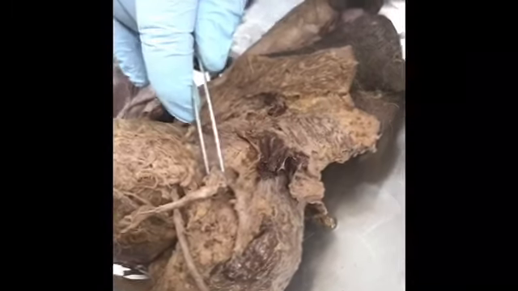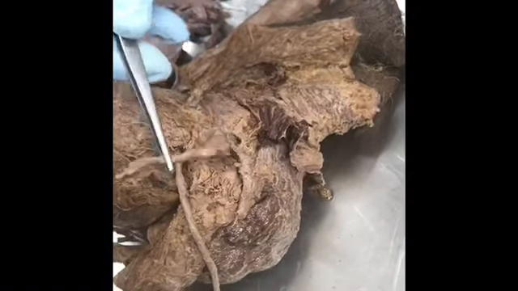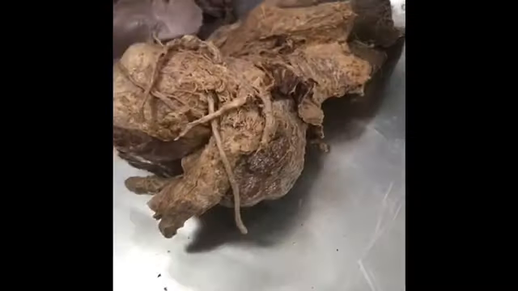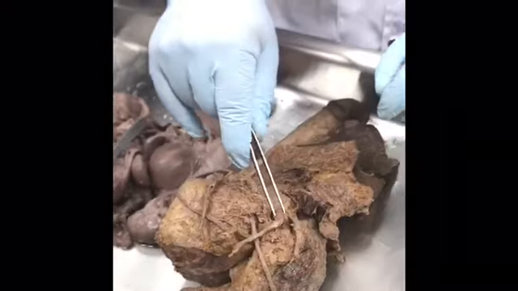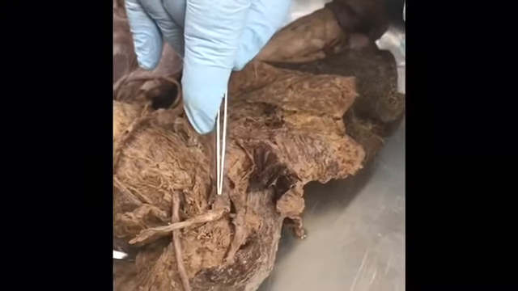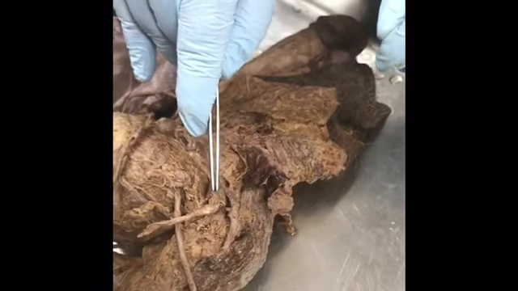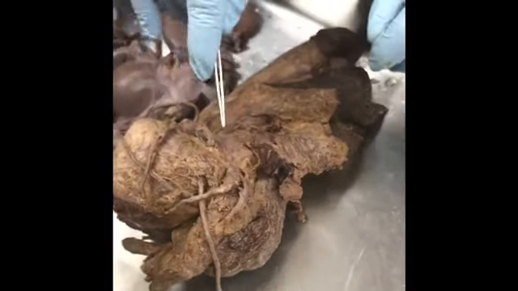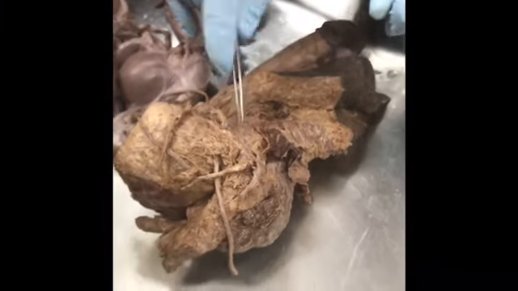Ampulla of the vas deferens. What is this? Vas deferens. Good. If I put a pin over here, what would you say? Ampulla of the vas deferens, right? If I put a pin here, good.